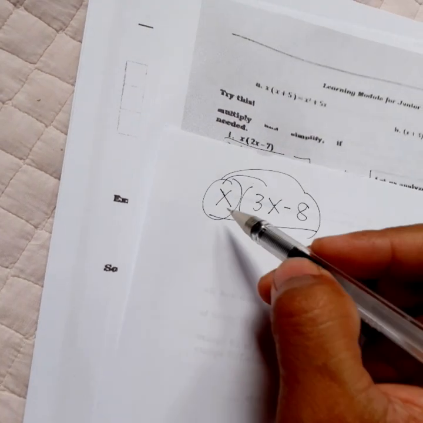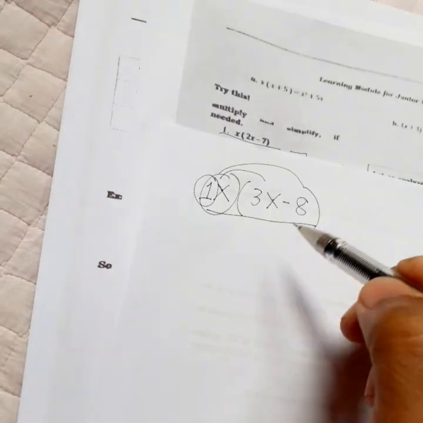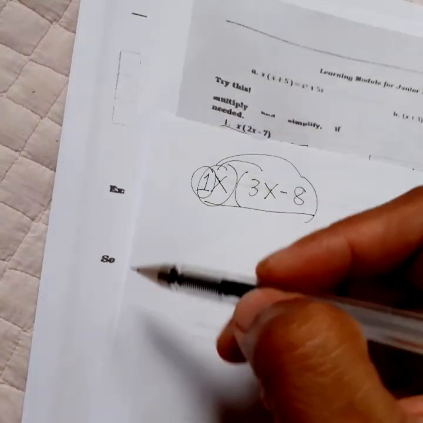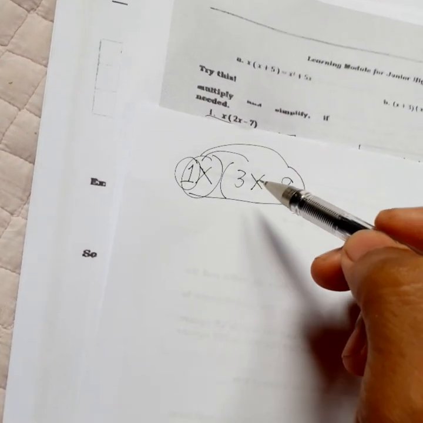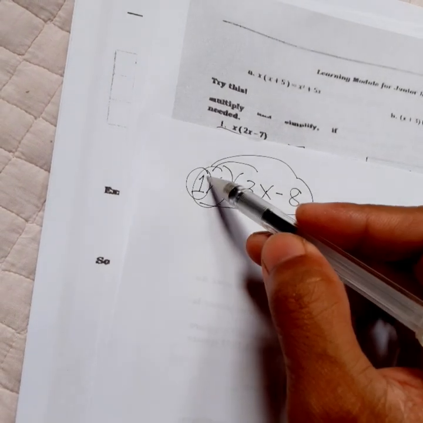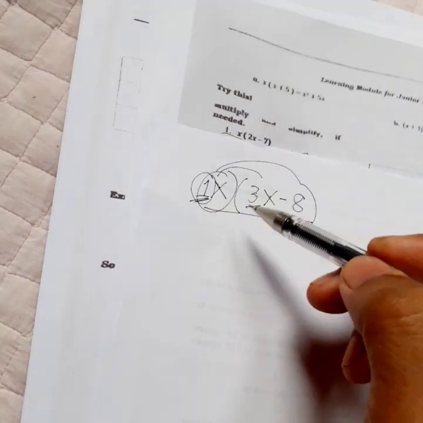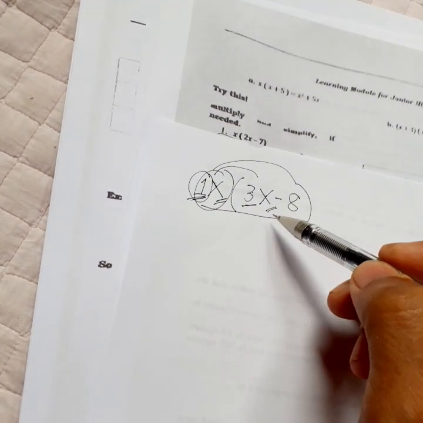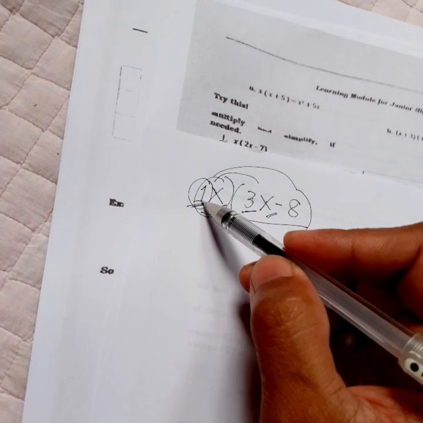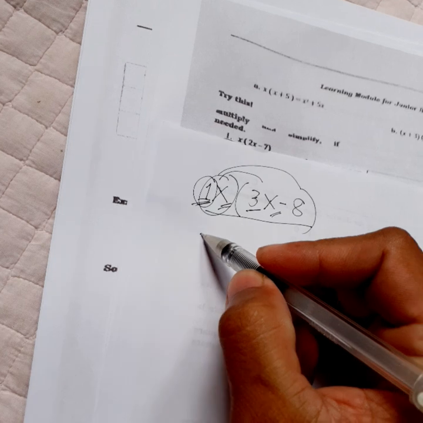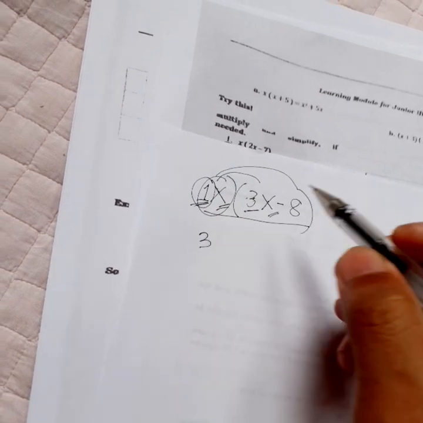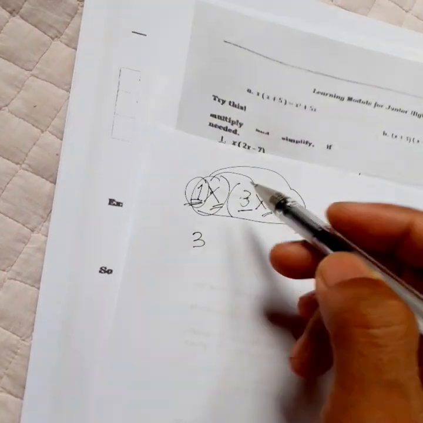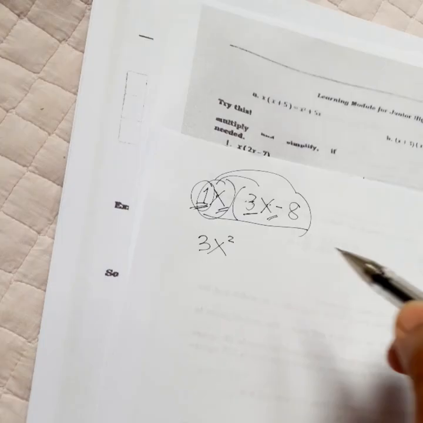Since there is an imaginary 1 here, every variable without a number has a coefficient of 1. So multiply the 1 and 3, and add the exponents of the variable x. 1 times 3 is 3, then one x plus one x gives x squared.